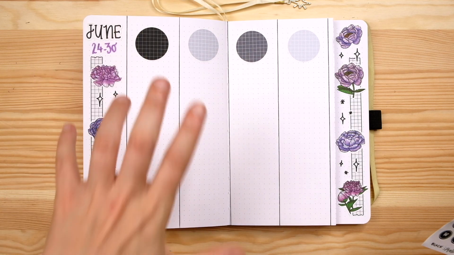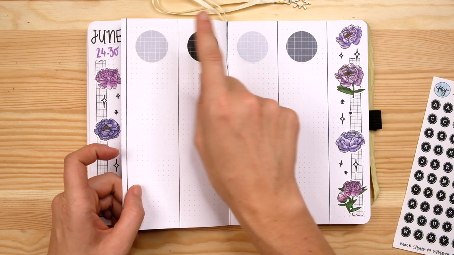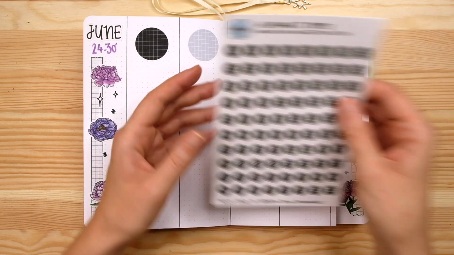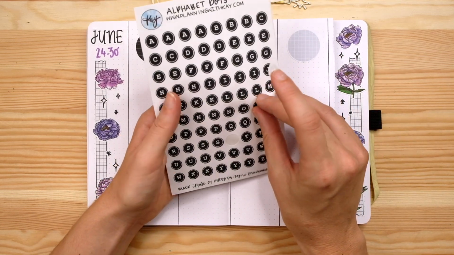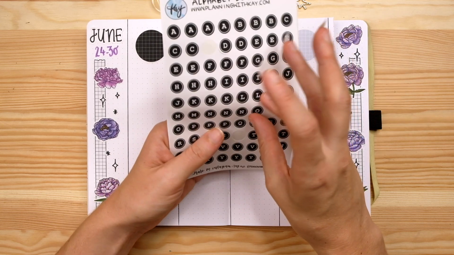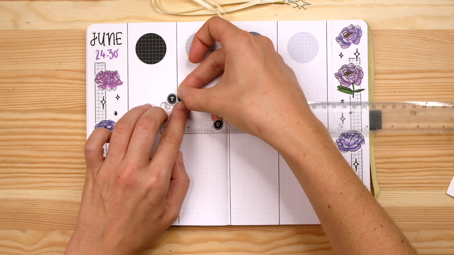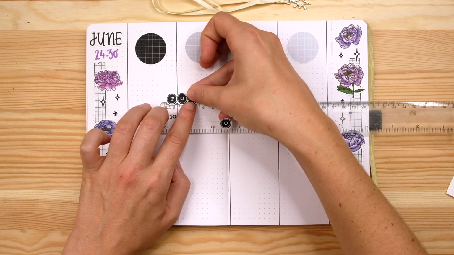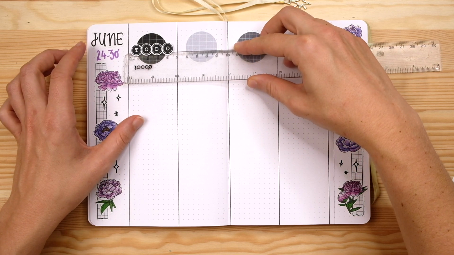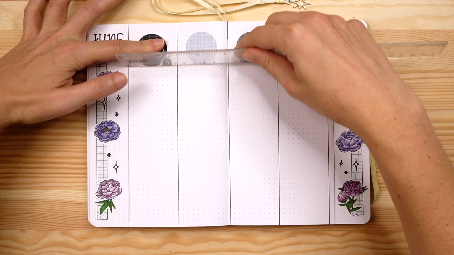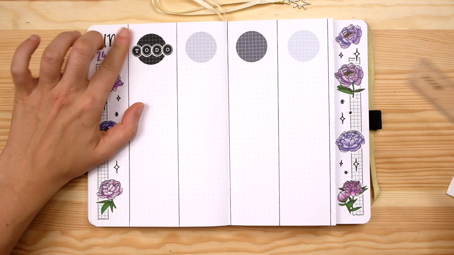All right, now for the headers themselves, I'm going to have a to-do header on this column, and then Monday, Tuesday, Wednesday, Thursday, Friday, Saturday, Sunday. So I'm going to go ahead and use these alphabet dot stickers. So let's start with to-do. Good trick for spelling things out with stickers is you can use a clear ruler and space your stickers out on the edge of the ruler first. And then you can place that word exactly where you want it and stick all of those down at once. This just makes it easier to know that your word is centered where you want it.